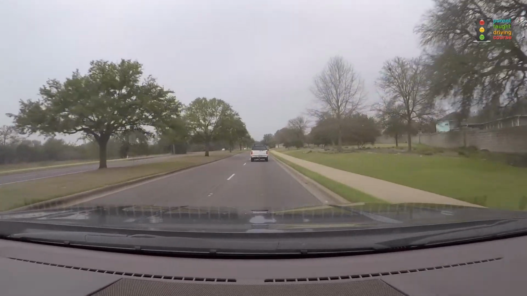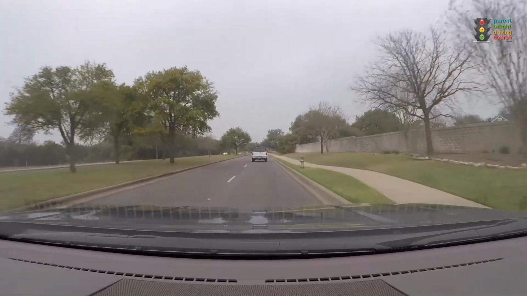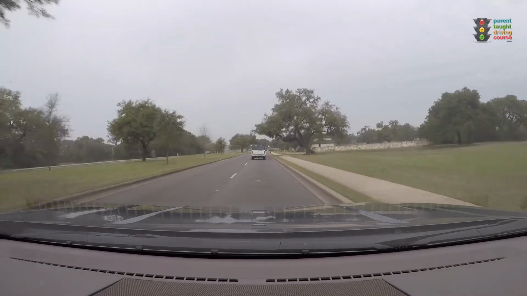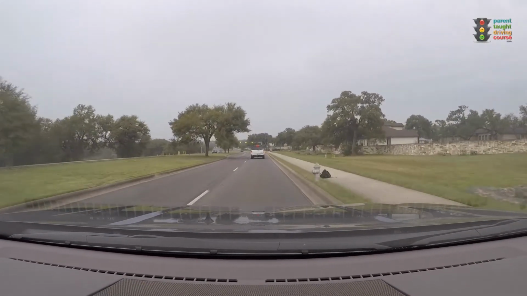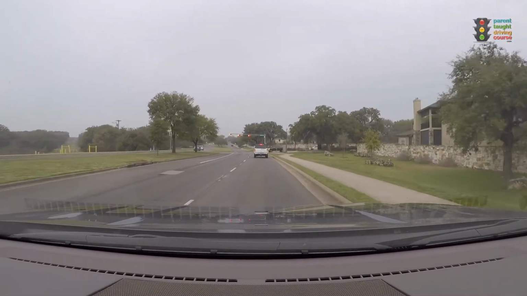Let's use this tree here, and 1001, 1002. There's a vehicle behind me. On the right-hand side, I see pedestrians up ahead. The light turned yellow. I'm going to let off the accelerator, cover my brake, and slow down. I'm checking my mirrors as I approach this intersection.